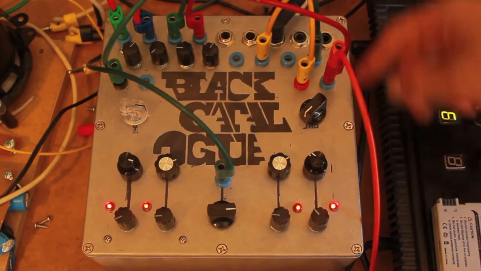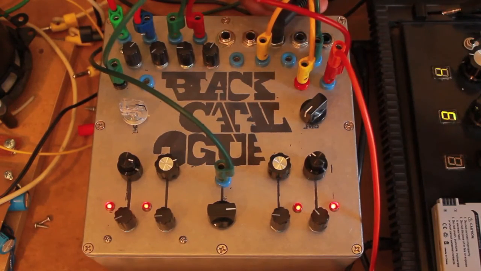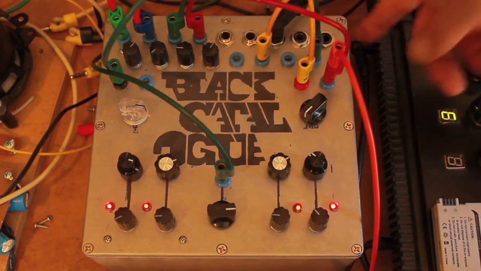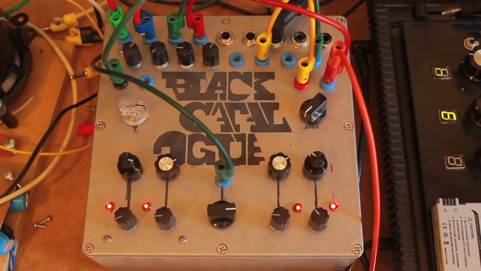There's a power supply inside. It's powered by a wall wart. On the back, there's a banana jack going to the ground in case you want to patch with somebody that has a surge.